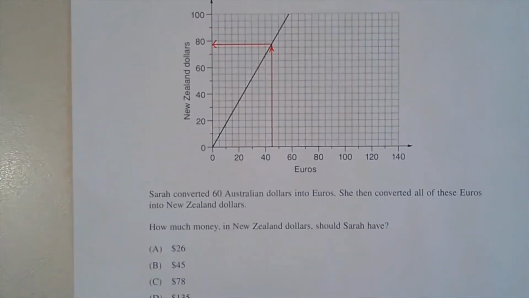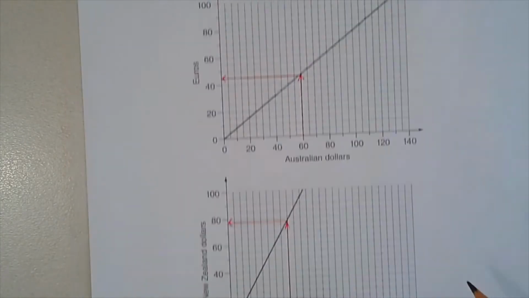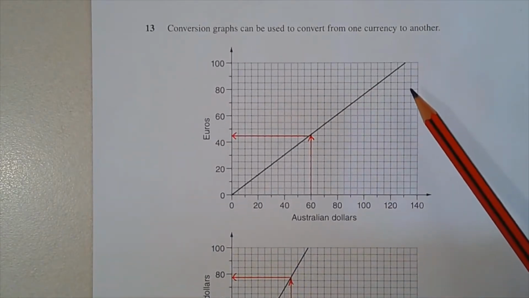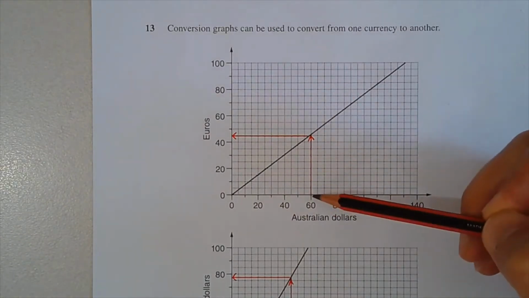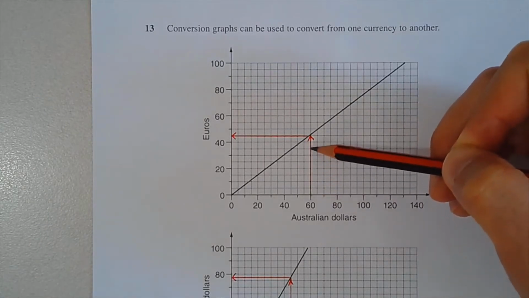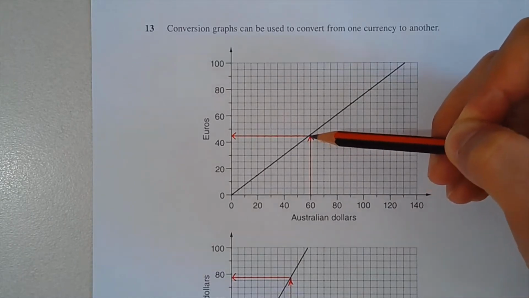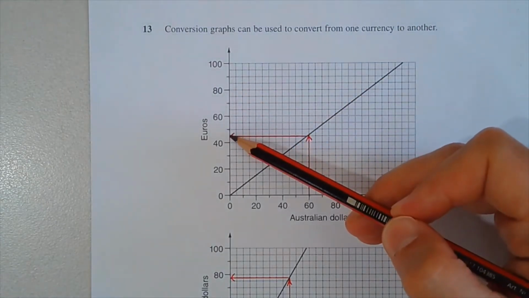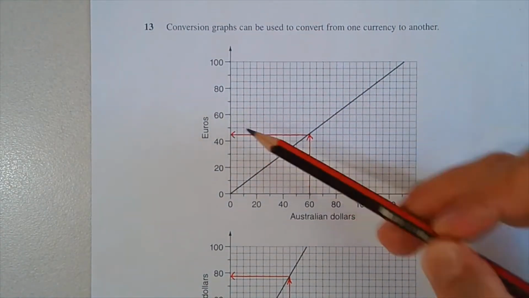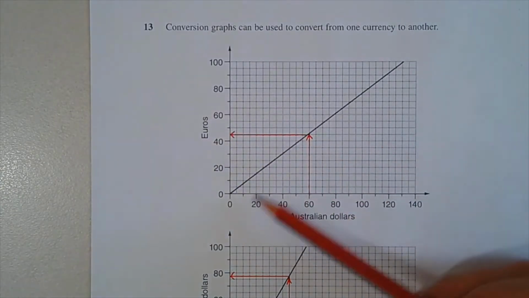So the first part of the question is, Sarah converted 60 Australian dollars into euros. Referring to the first conversion graph, 60 Australian dollars into euros can be found by firstly locating 60 Australian dollars on the x-axis, drawing a vertical line until you strike the diagonal line, and then projecting a line horizontally to the y-axis, and then reading the value of euros off the y-axis. So in this case, 60 Australian dollars equals 45 euros based on this conversion graph.